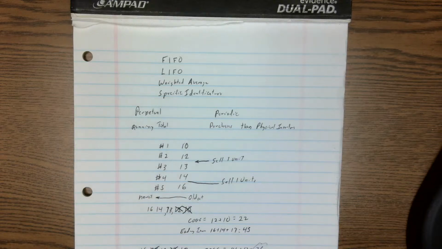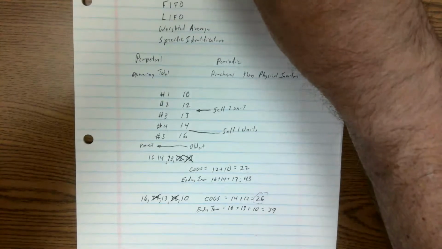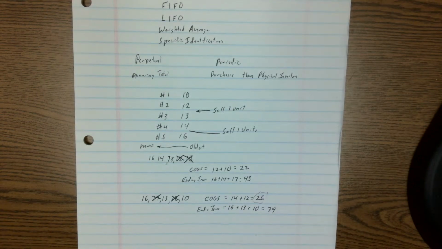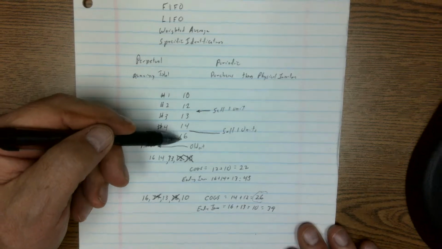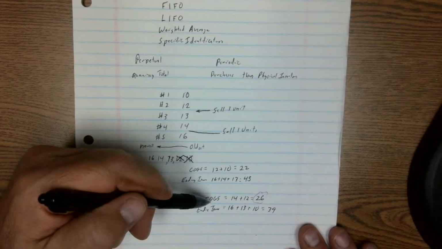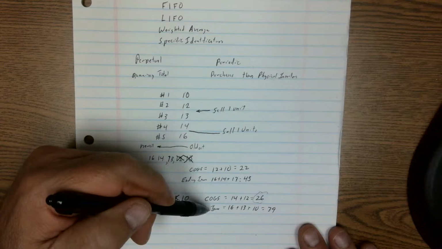Okay, so a couple of points here that are important. LIFO, in a period of rising prices like we have, is going to give you a higher cost of goods sold and a lower ending inventory.